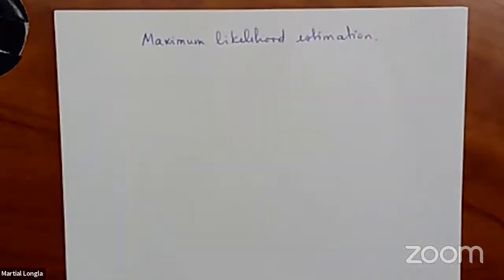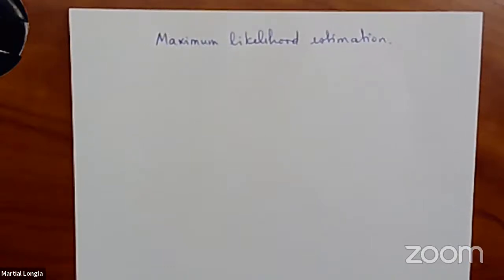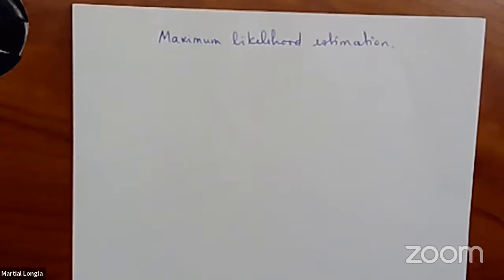So for the time that I have, I'm just going to be pointing some common mistakes that sometimes people have here. Maximum likelihood estimation isn't only done for IID data or random samples.